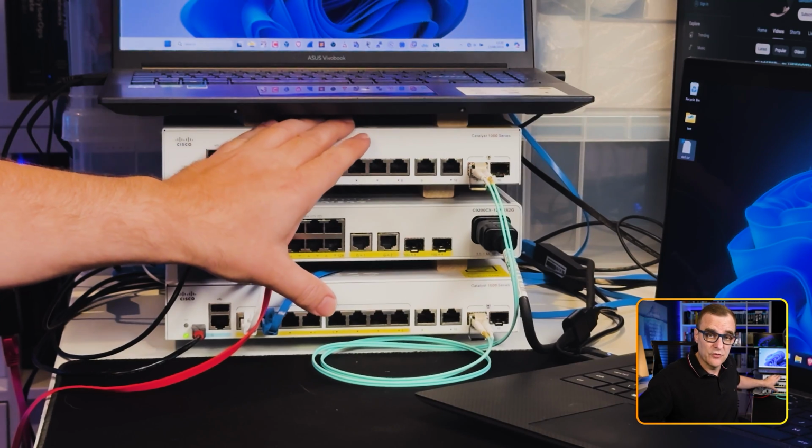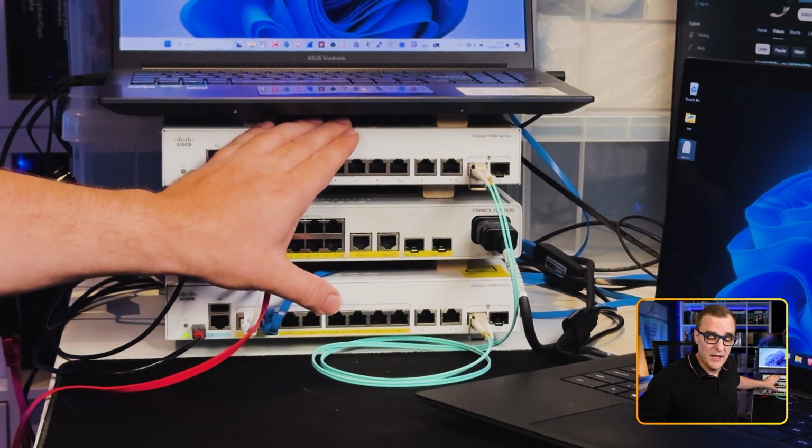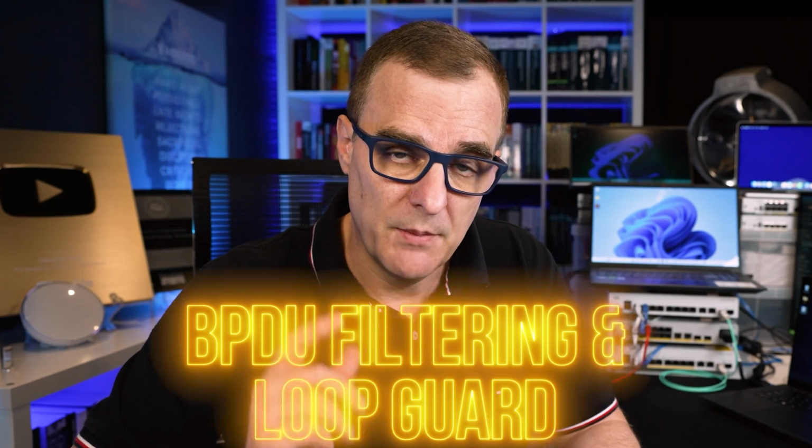In this video, I'm going to show you how a network can be destroyed or melted if spanning tree is not configured properly and a loop is formed, because we're going to cover two topics in this video: BPDU filtering and loop guard. Spanning tree was created to stop loops in a layer 2 switched environment, and this is what can happen if you introduce a loop into a topology. A simple network like this is going to be destroyed because spanning tree is not working as it should.